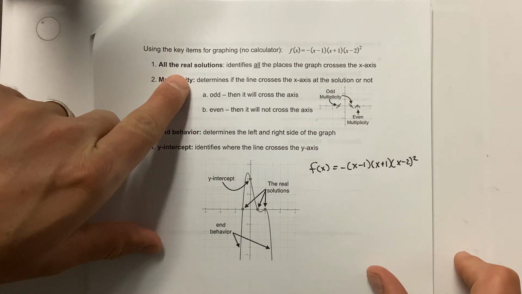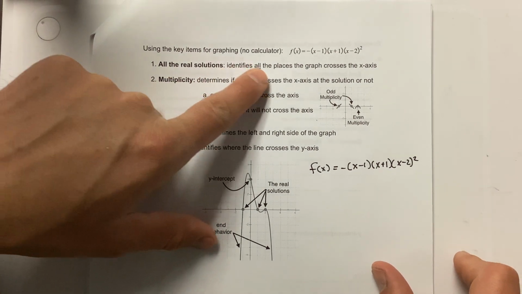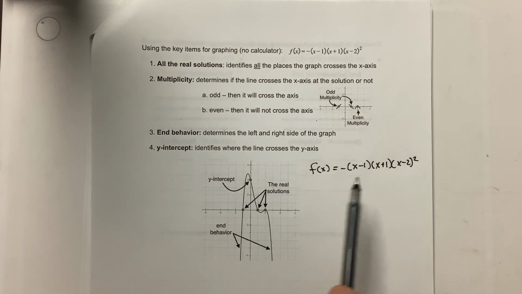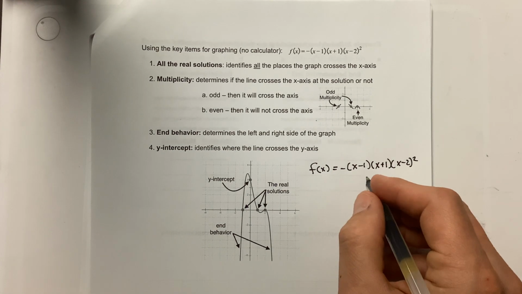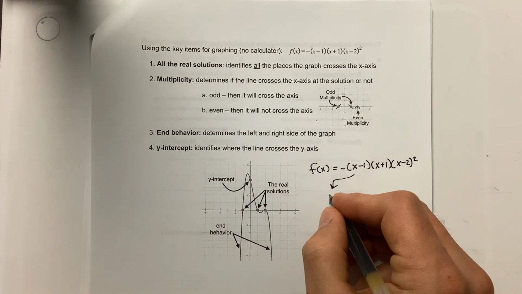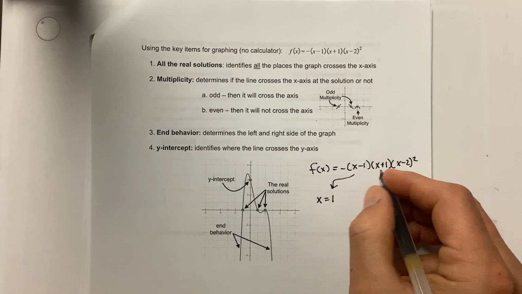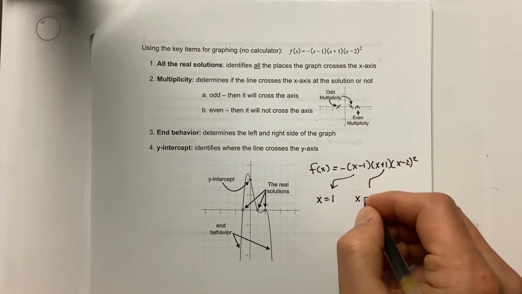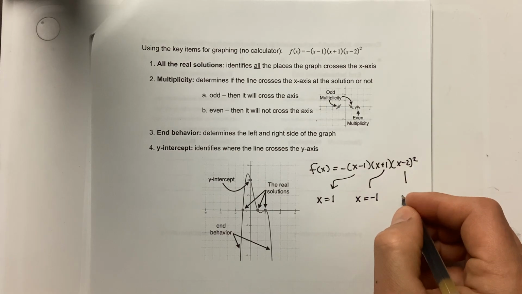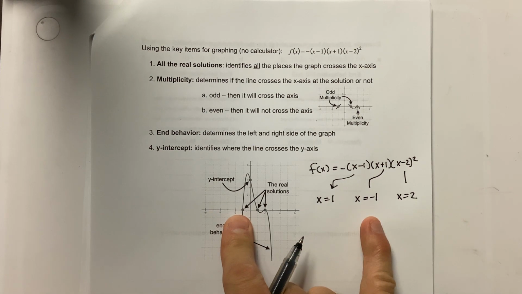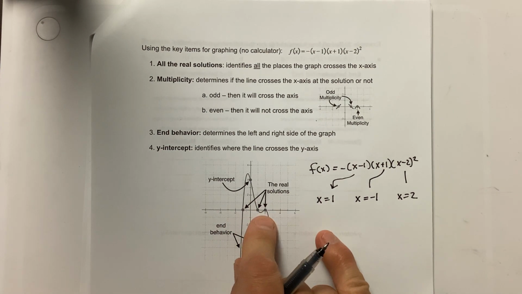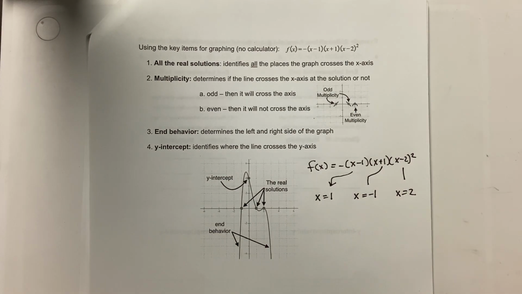So the first thing we're going to do is list all the real solutions. Identify all the places that the graph crosses the x-axis. So all of these solutions are these points where it crosses the x-axis. So where's the first place it crosses the x-axis? It crosses it at x equals 1. Where's the second place it crosses? X equals negative 1. And where's the third place it crosses? X equals 2. So it crosses at negative 1 for the center one, 1 for the first one, and 2 for the last one. These values here are where it crosses the axis.